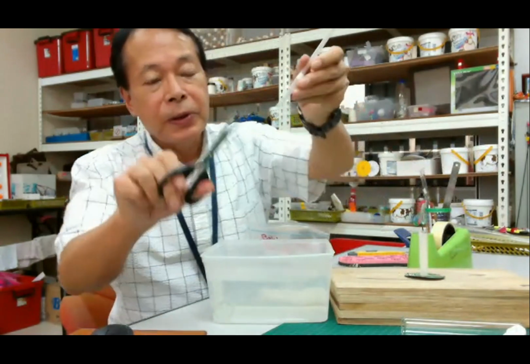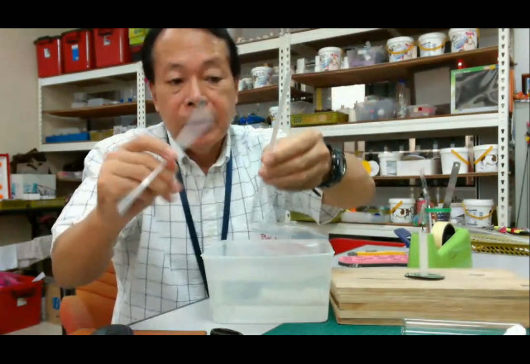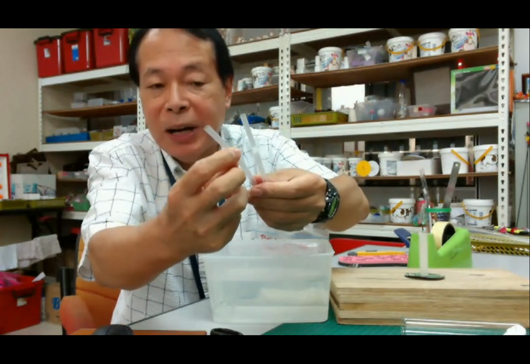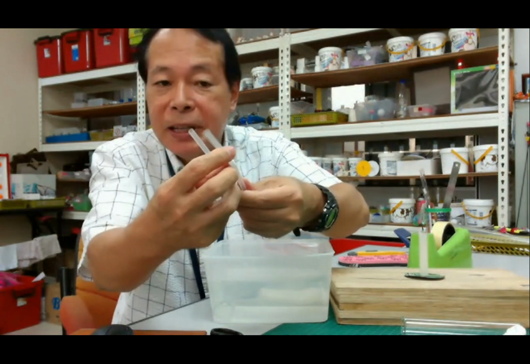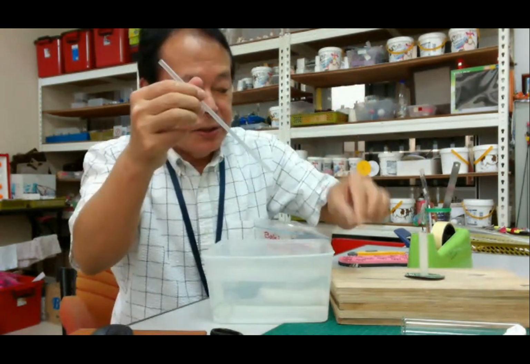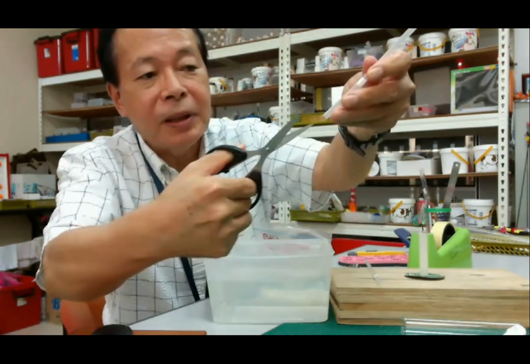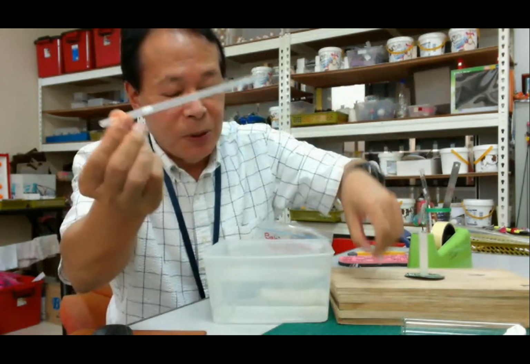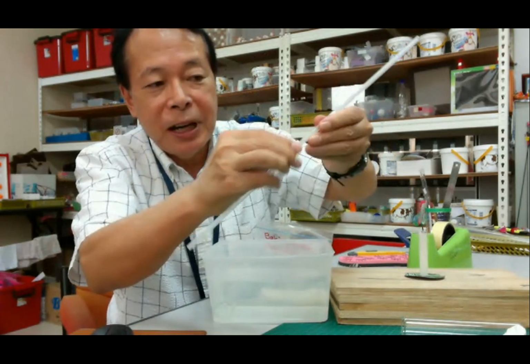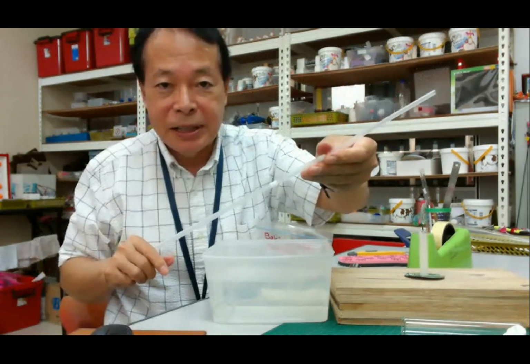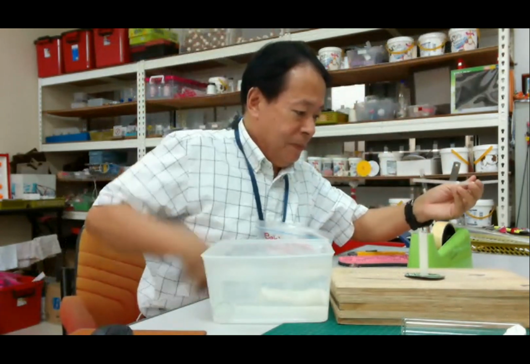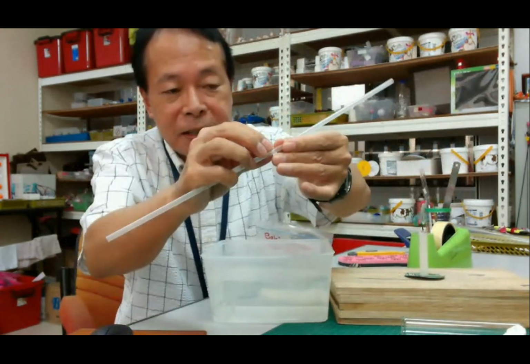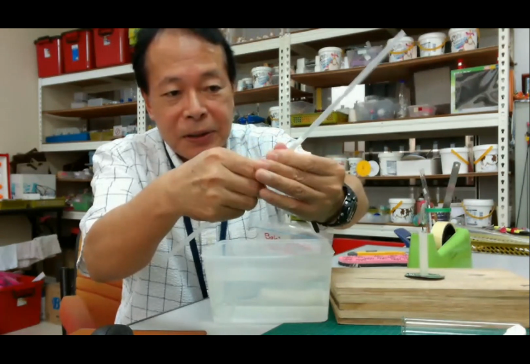Then please take a straw. This type of straw is better. This is the flexible part. It's easy to bend. Then please take one straw. Then cut along the straw a little. Then push it to make a small end. Then push this straw into the other straw, like this. Then join like this. Then here is sellotape. Then cover with this sellotape along the straw.